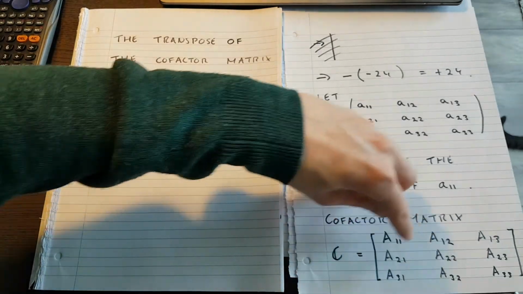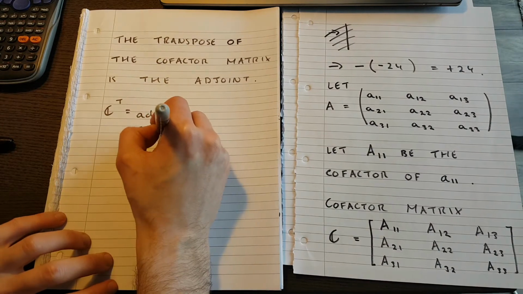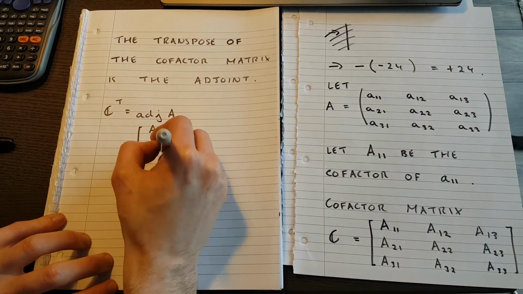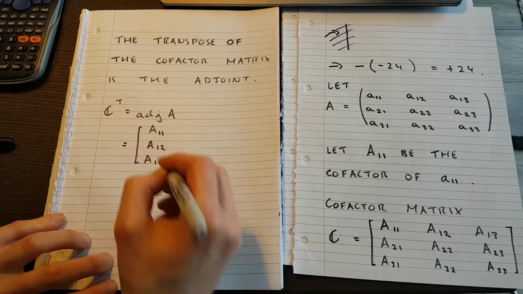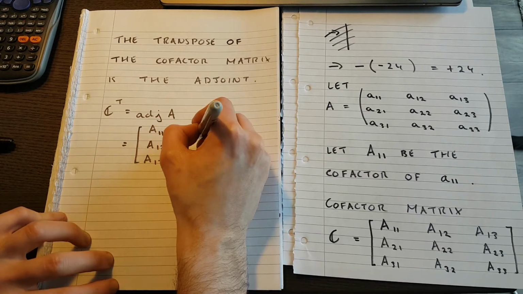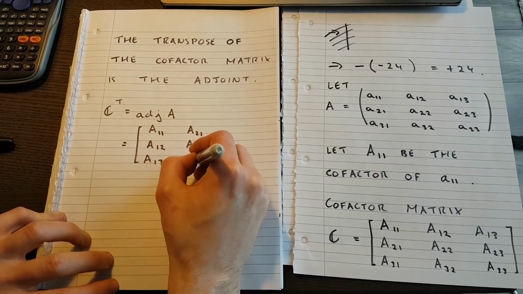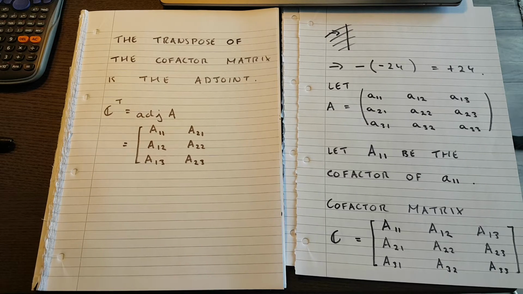So instead of A11, A12, and A13 going across the first row, now A11, A12, and A13 go down the first column. Then I would have A21, A22, and A23, changing the rows and the columns.